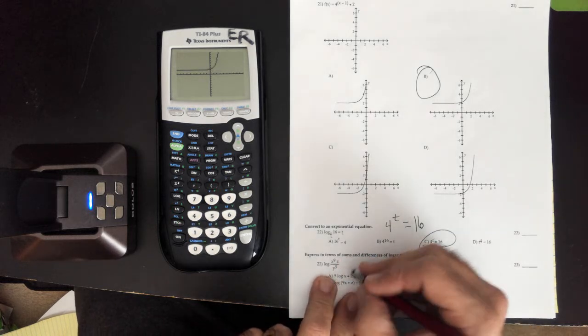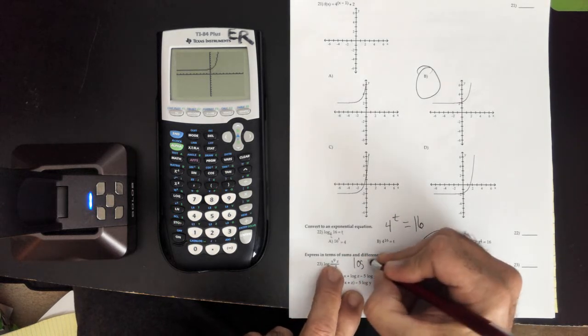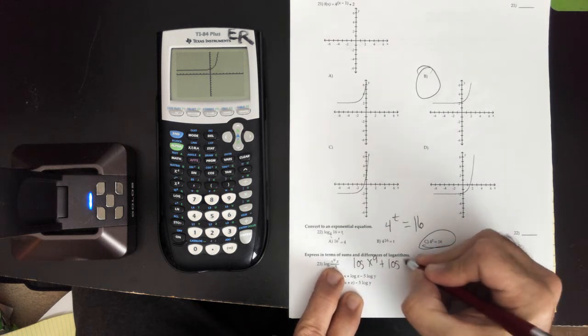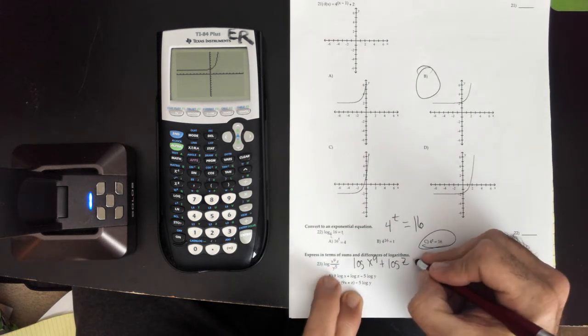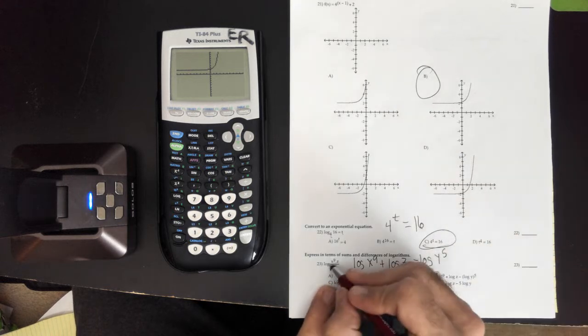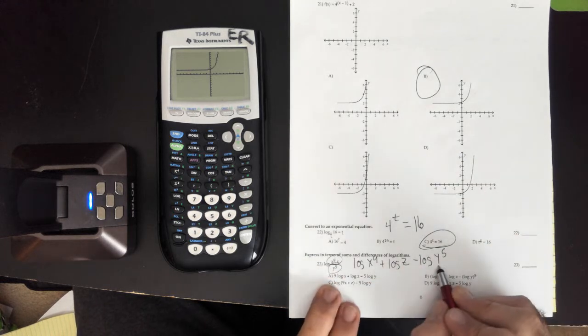Alright, this one wants me to express it in terms of sums and differences. So they're all going to be a log. So that'll be log x to the 9. Since they're on top, they're going to get added. Plus log z. And then it's going to be minus log y to the 5. So remember, if they're on the top, they're positive. On the bottom, they're written as a negative.